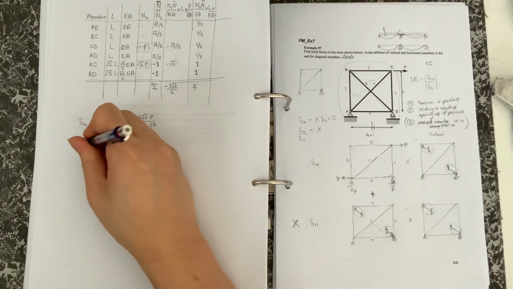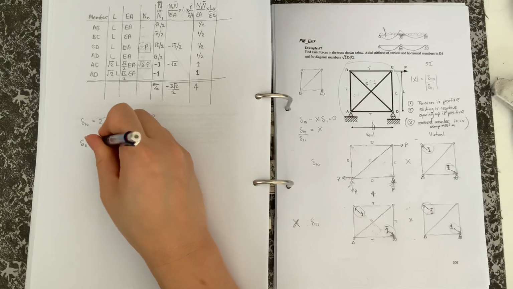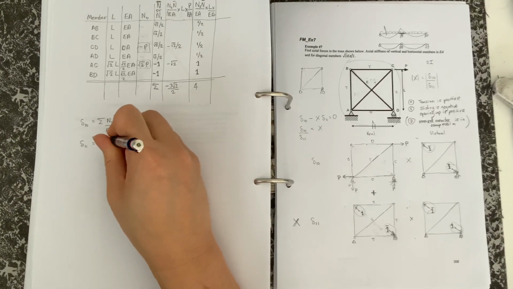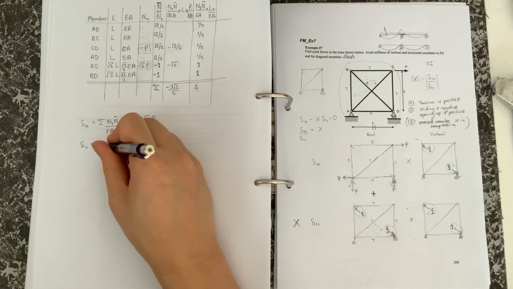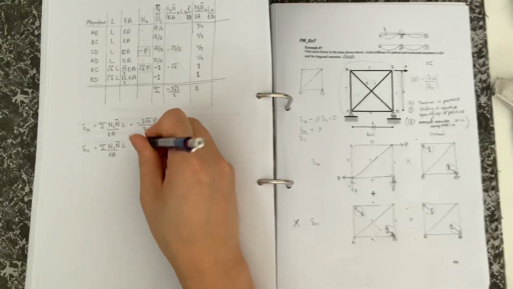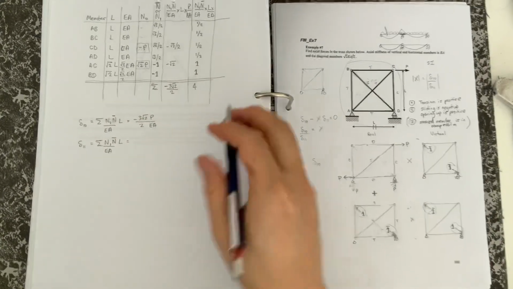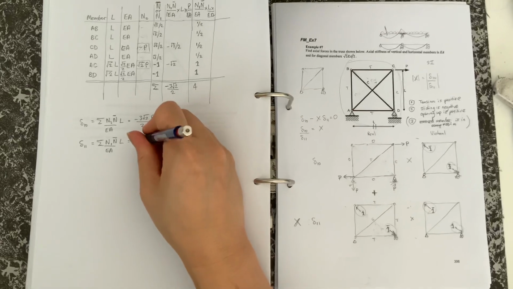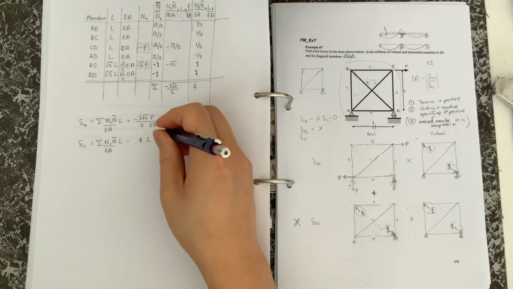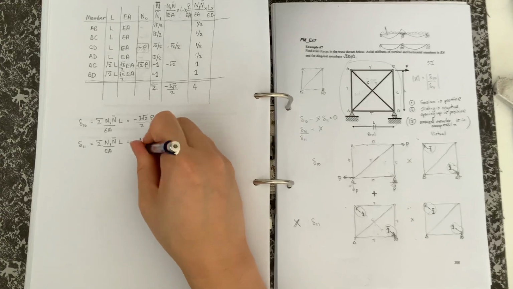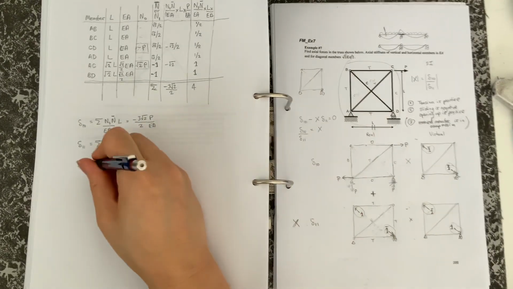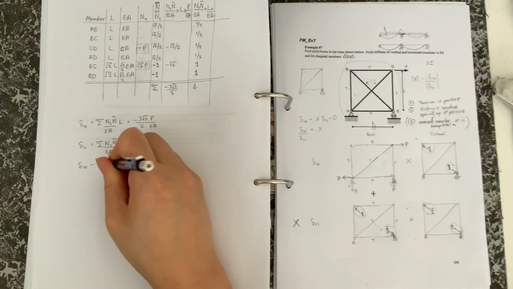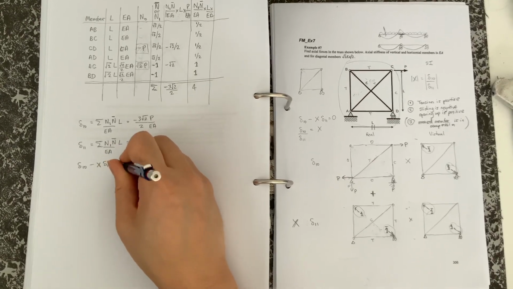And then we've got the delta 1 1, which is going to be equal to the sum of all members, in this case the N1 multiplied by the N bar over EA all multiplied by L, and in this case is going to work out to be 4. So 4, and then take out the L over EA. And then from there you can say that delta 1 naught minus x times delta 1 1 is going to be equal to 0.